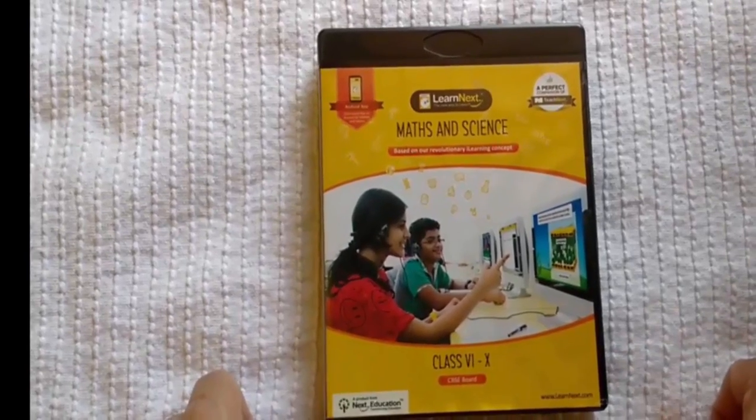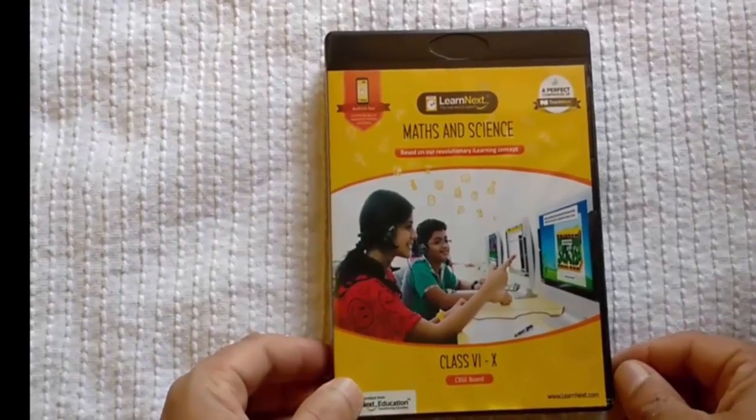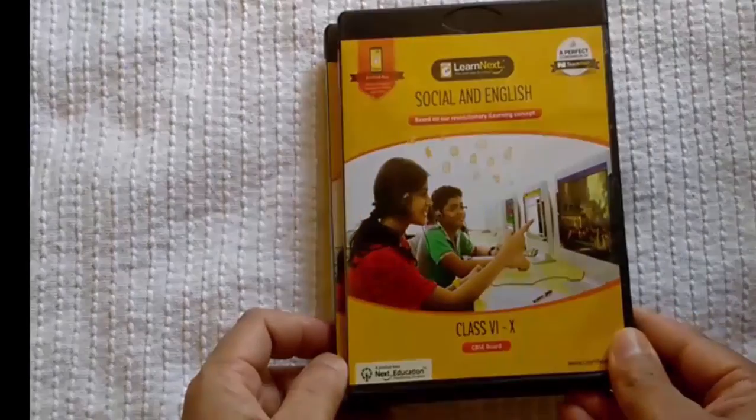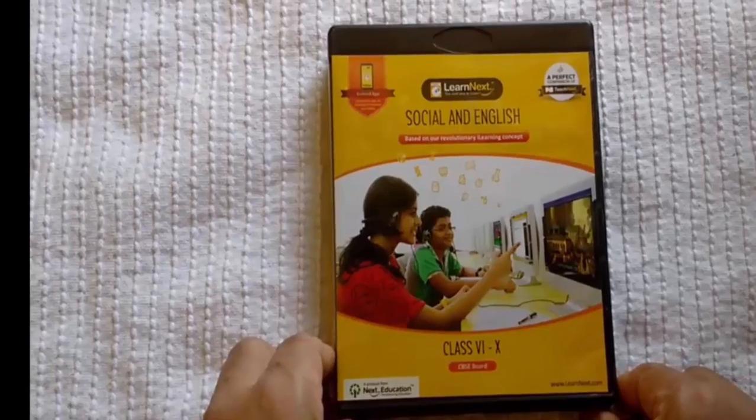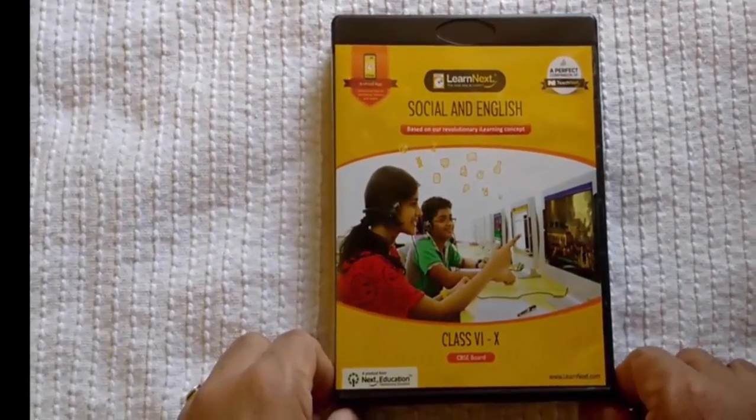For the 7th standard, 2 packages are there. One consists of math and science, and the second is of social science and English, consisting of history, geography, civics, English grammar and English writing skills.